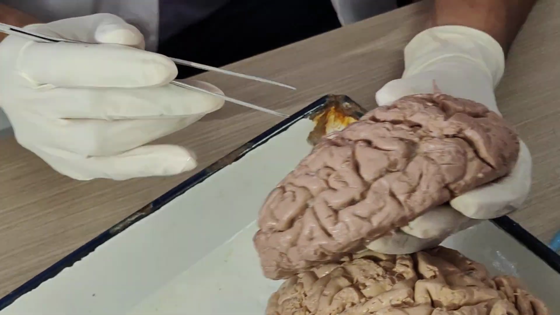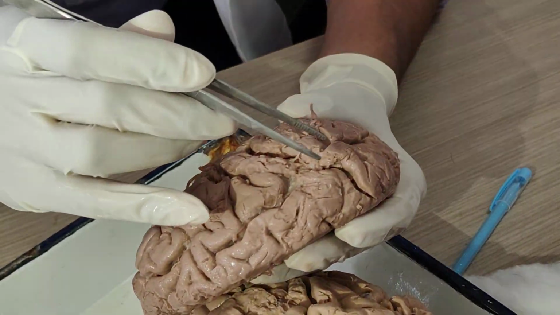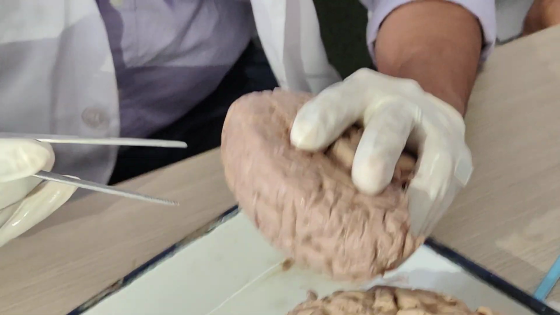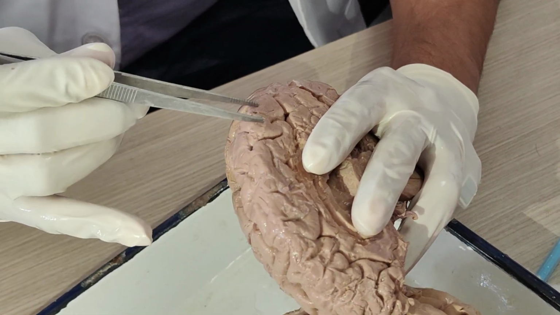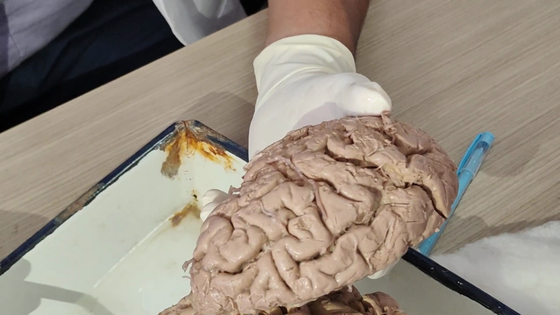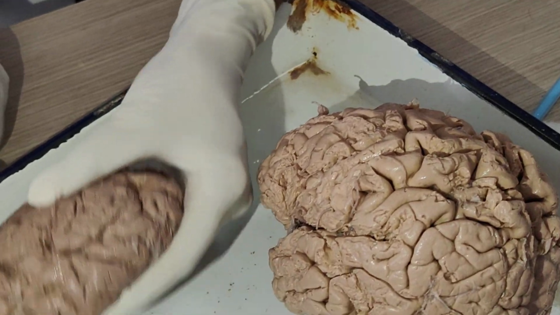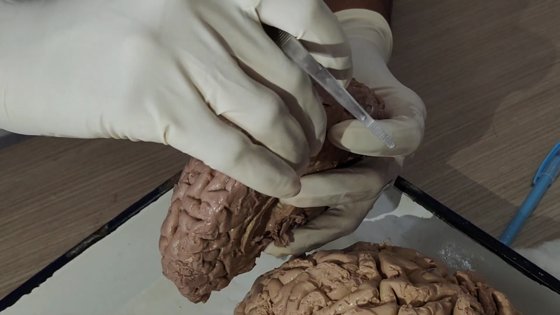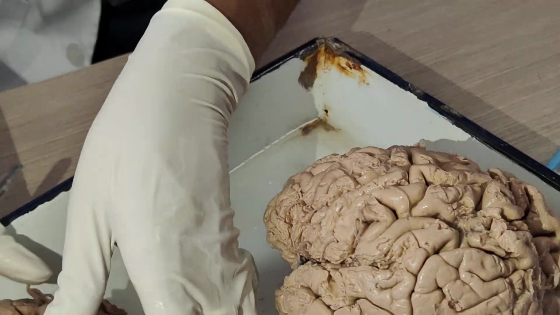Paracentral lobule. So if this is the precentral gyrus, where lies the primary motor area, this primary motor area extends on the medial surface as well, on the anterior aspect of the paracentral lobule. So the anterior part of the paracentral lobule as well as the precentral gyrus is primary motor area. Got it? Clear? Okay. Similarly, in front of the primary motor area we have premotor area. So the premotor area also goes to the medial side. Clear? Okay.